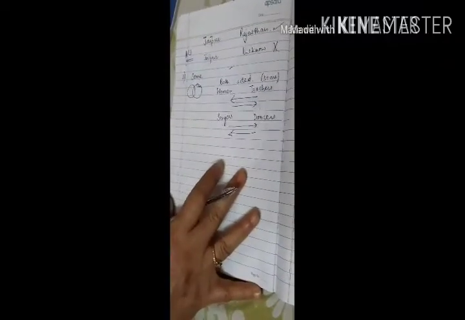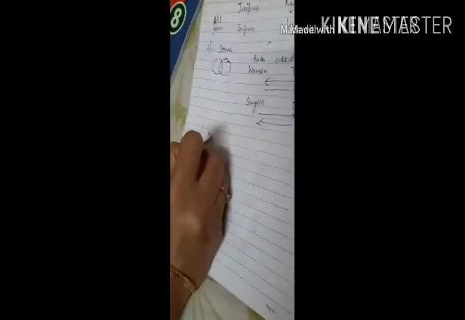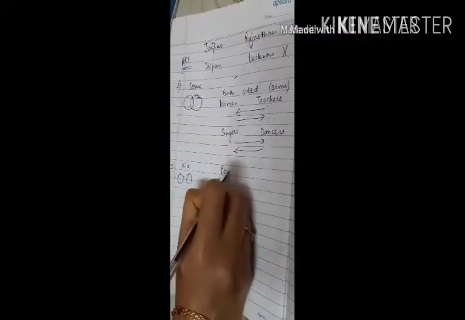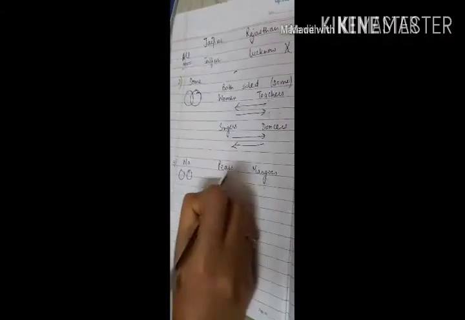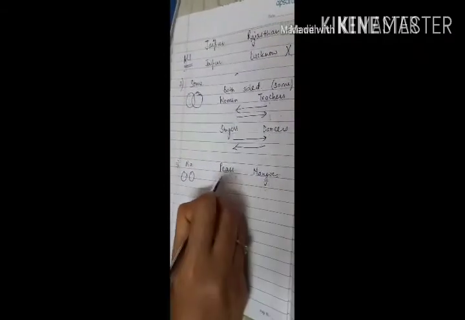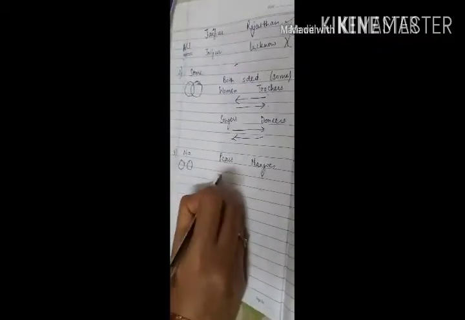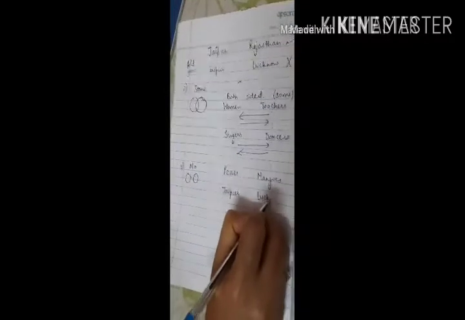Then our last category is of no. No means that we cannot call one as another. Separate identities, no relation, right? Like if I say pears and mangoes, you cannot call pear as mangoes, you cannot call mangoes as pears, right? Similarly, just one example I have given, Jaipur and Lucknow. You cannot call Jaipur as Lucknow, you cannot call Lucknow as Jaipur.